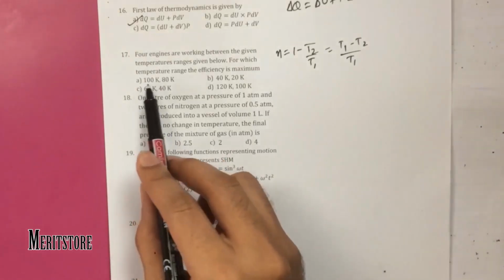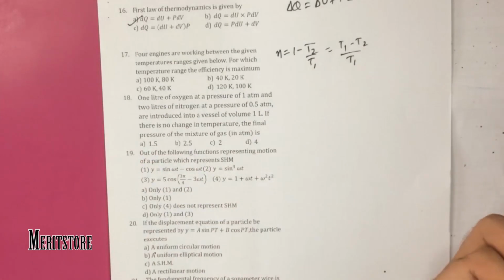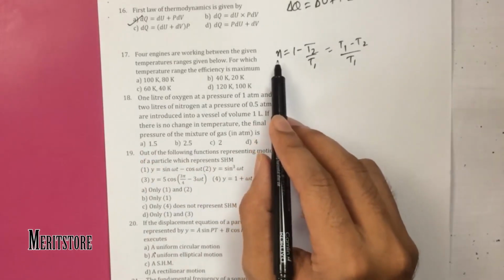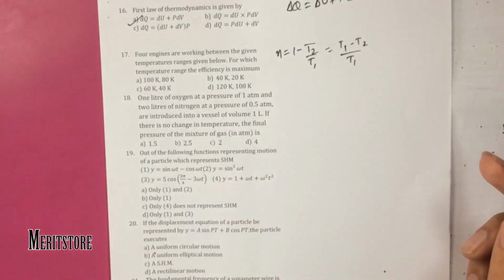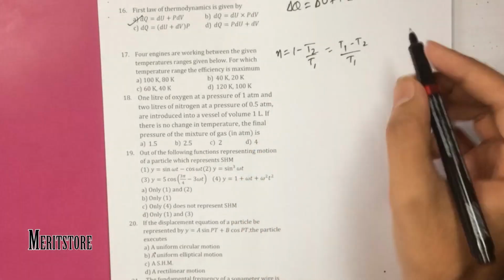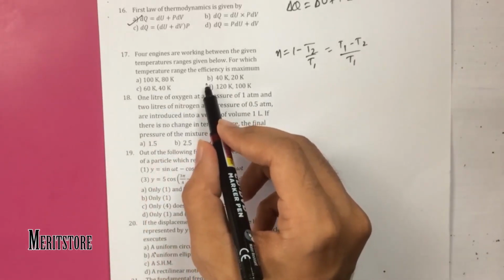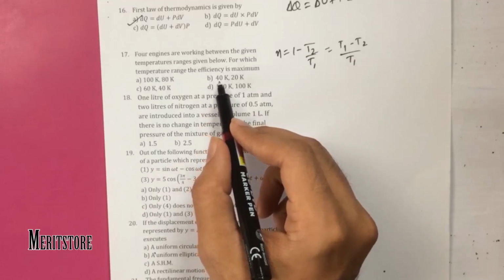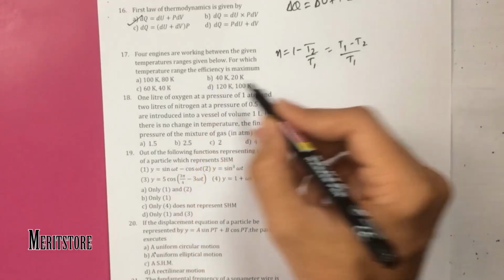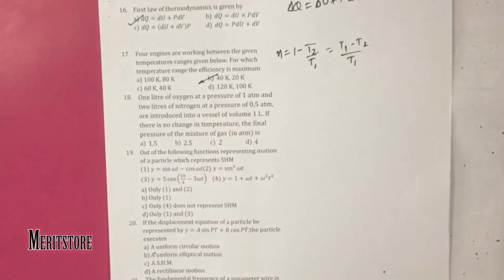That is, the difference between both the temperatures is 20 Kelvin. So for efficiency to be maximum, T1 has to be the lowest. Out of the 4, T1 is lowest in case of option B, that is 40K. So efficiency would be maximum in case of option B.